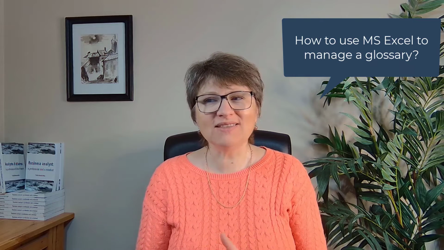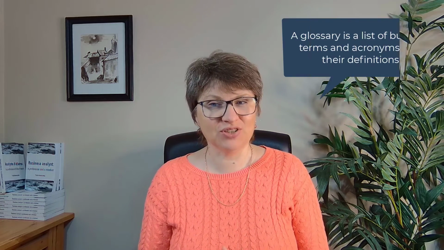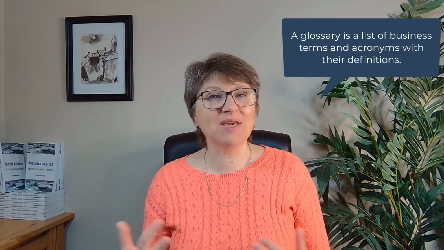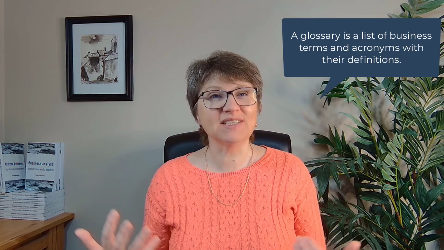Now, what is a business glossary? At a minimum, a glossary is a list of business terms and acronyms with their definitions. Ideally, it exists at the enterprise level, and then it may be captured across all divisions and different initiatives. Now, a glossary is one of those foundational artifacts that is at the heart of data governance of the company, and it helps maintain consistent definitions regardless of the project.